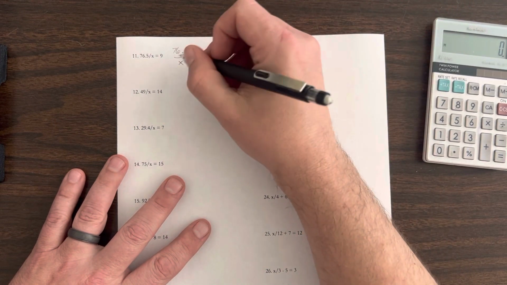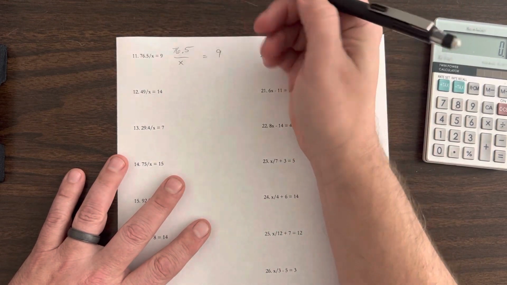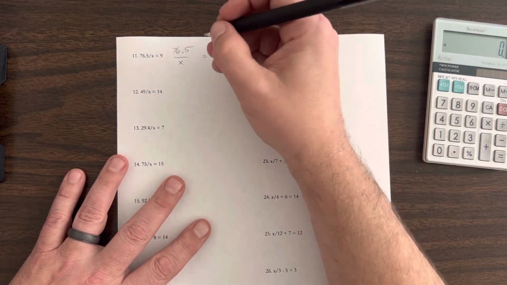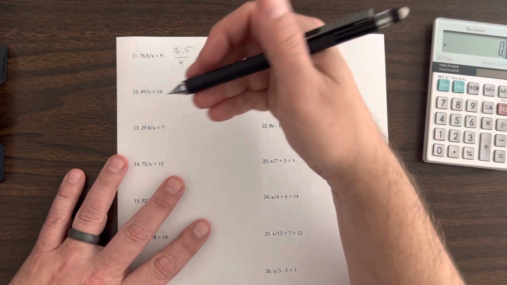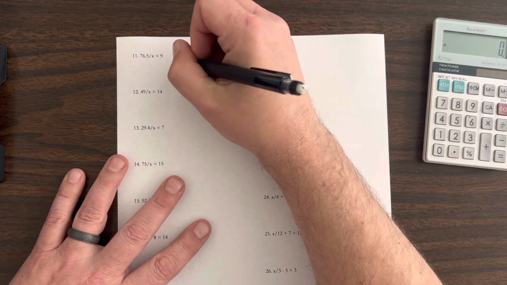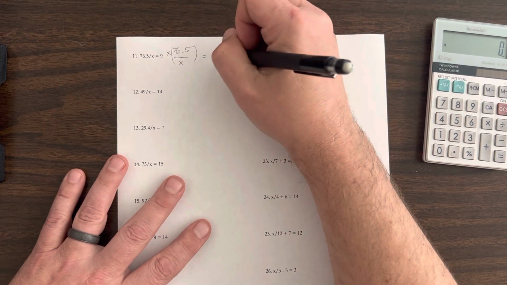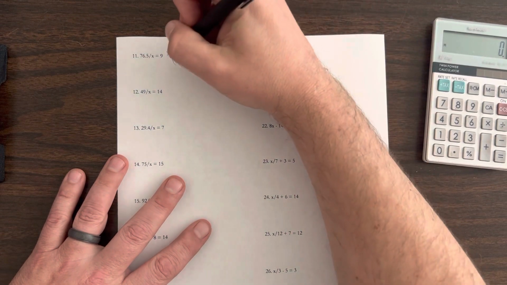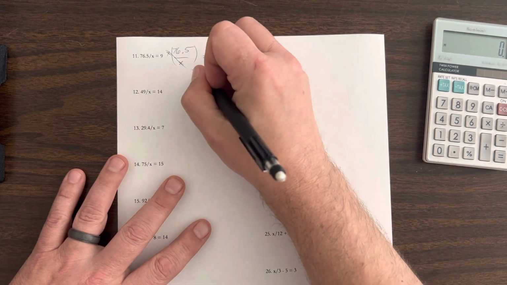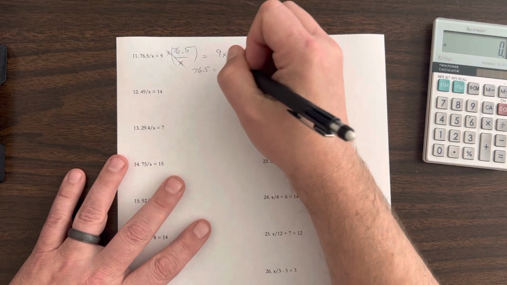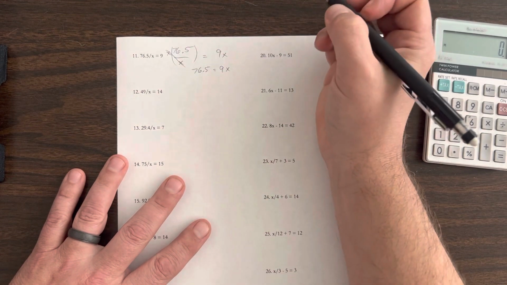Now I gotta get x by itself. So again, there's different ways of doing this, cross multiplying, but I'm just going to show you the same method we've been using. If I'm dividing by x, I can also multiply by x as long as I do it to both sides. These will cross out. I'll get 76.5 equals 9x.